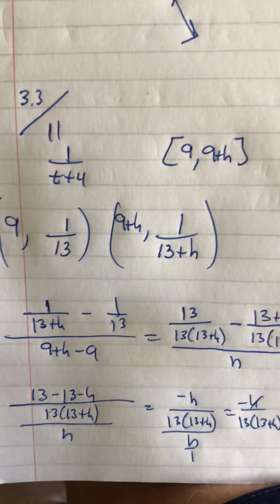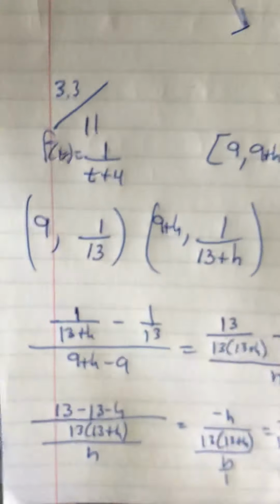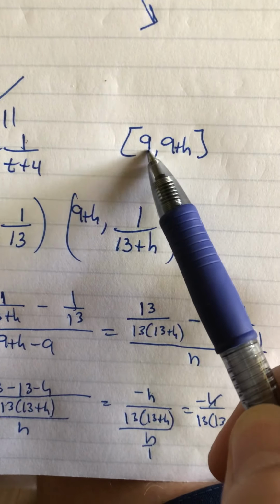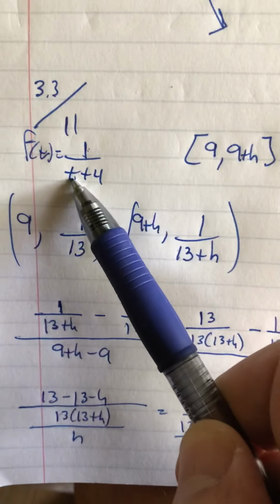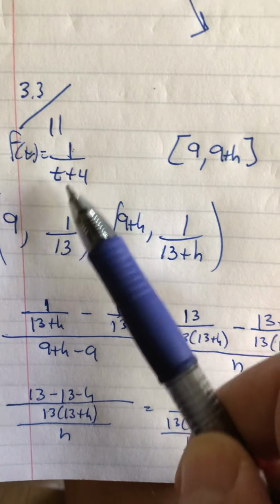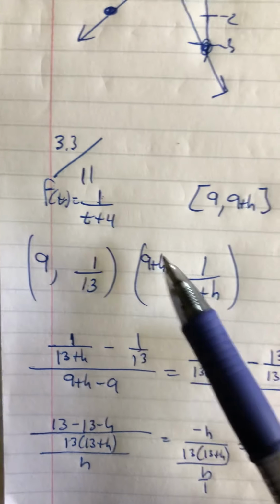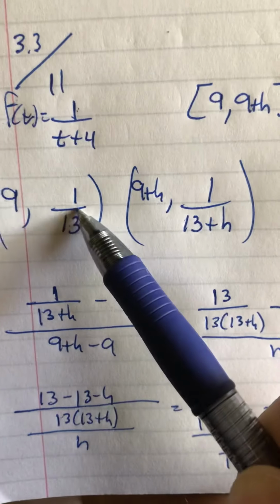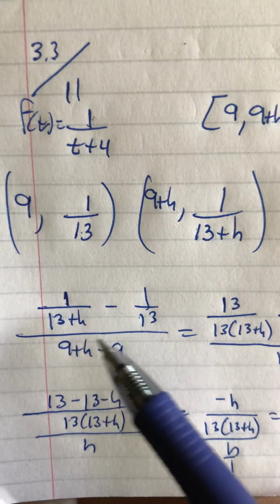Now, in section 3.3 we had the request for number 11, and our function that we're dealing with, forgive me, I forgot to put f of t, is equal to 1 over t plus 4. And the x values are 9 and 9 plus h. Now we need y values for there, so I take 9, plug it in here, and I have 1 over 9 plus 4, or 1 over 13. I take the 9 plus h and I plug it here, and I have 1 over 13 plus h. And the slope formula will read y2 minus y1 over x2 minus x1.